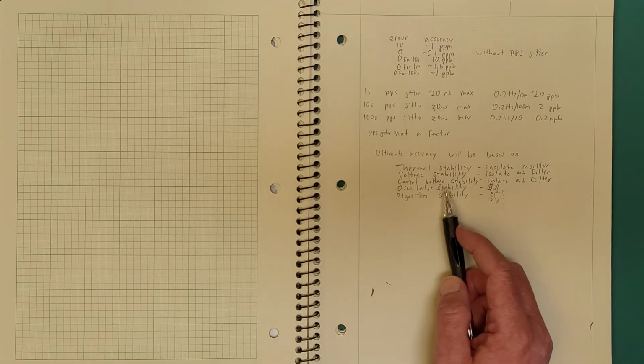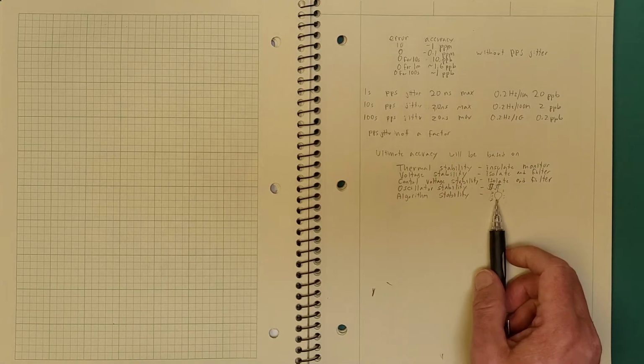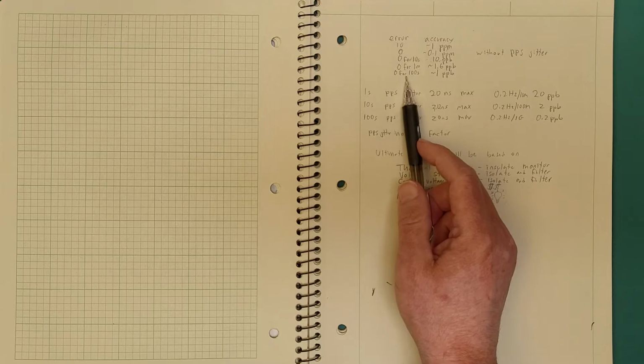Isolate it and filter it. The oscillator has ultimate stability, and I think that is 0.1 parts per billion. And that just got cured with money because the oscillator is $100. And then the stability of my algorithm, because my algorithm might want to go in there and tweak stuff. And that's just having a smart algorithm. And so, if I can finely tune the control voltage and it stays 0 for 100 seconds, I'm good. And just playing around with it, it's been 0 for tens of seconds at least. And so I think I can meet my goal.